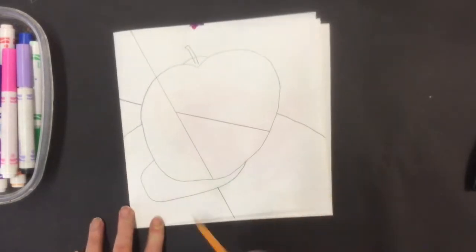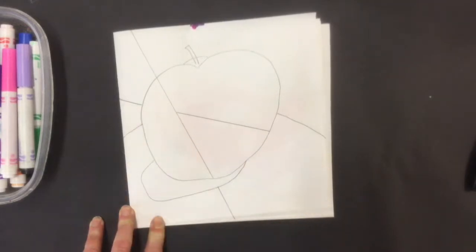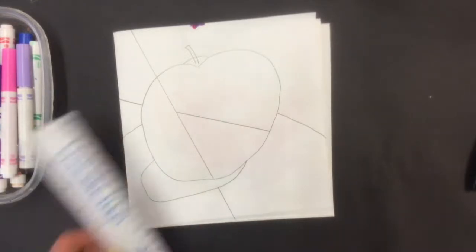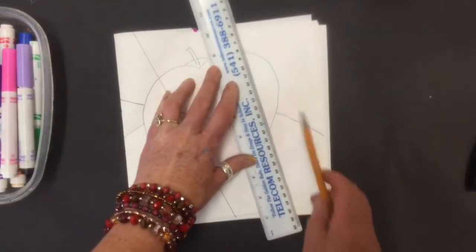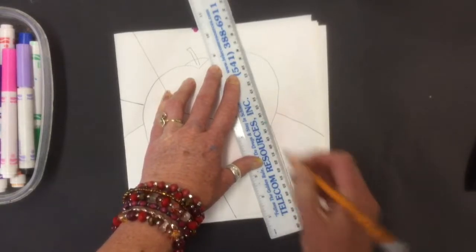Whoops. Again, I'm going to draw my line in some parts, skip another part, and then continue my line. So it looks like it's going through part of my apple, but not my entire apple. This is what will give us more of that interesting cubist look.